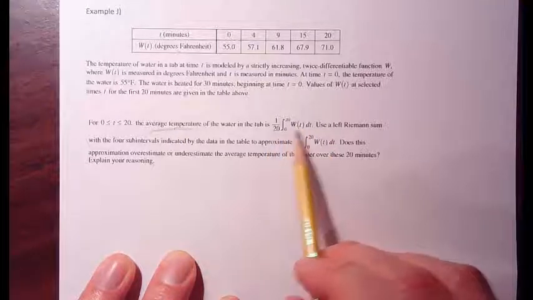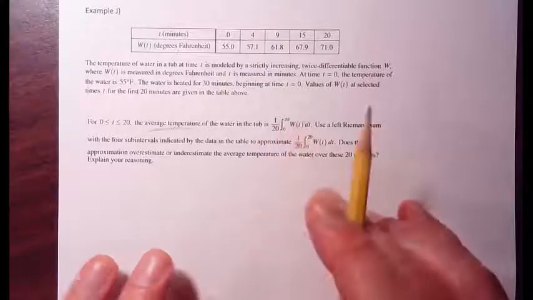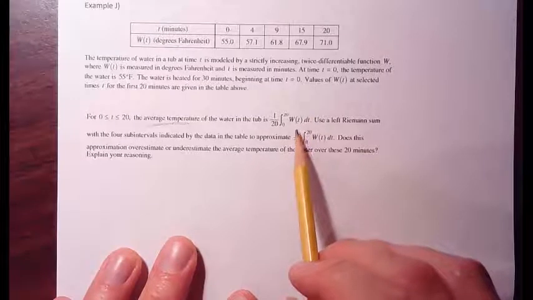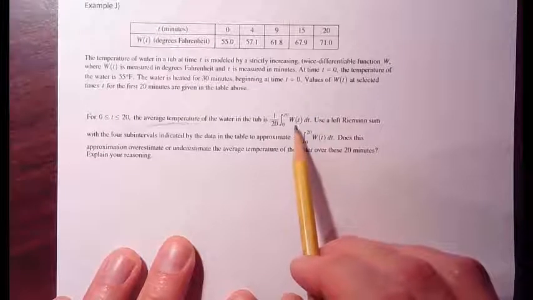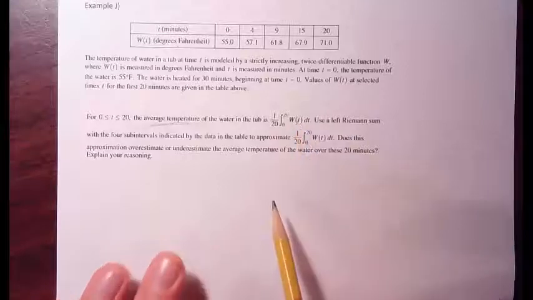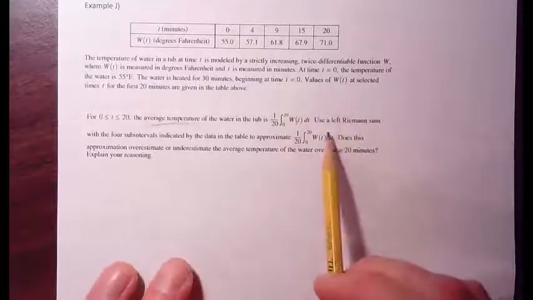Now I would normally write this as over 20. They put it as 1/20th times this. Everyone else in the world will write it that way, but I just like the mnemonic device of integral over interval. You are finding the average value of function W then. But you didn't even have to know that for this problem. They just told you. That was nice, I guess.